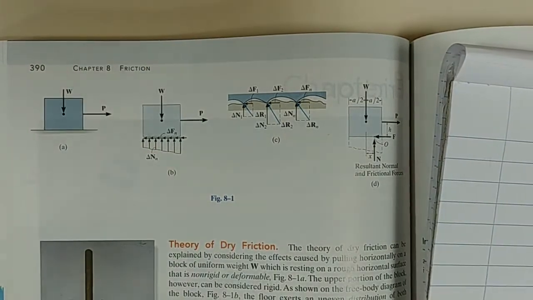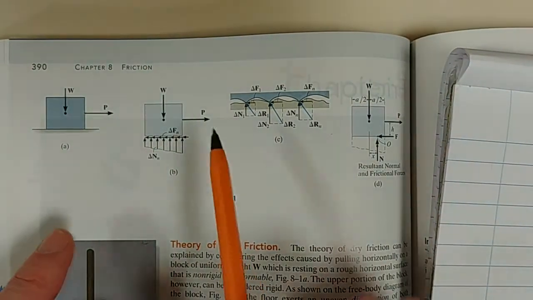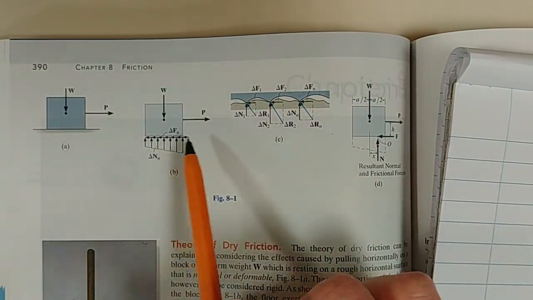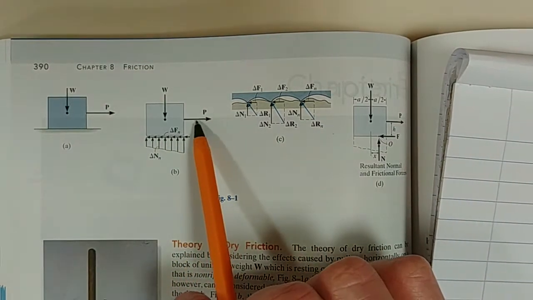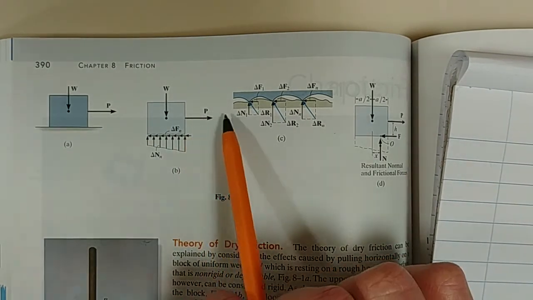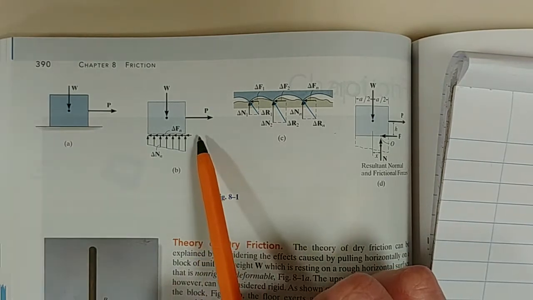I want you to notice two things here. As you begin to apply force P, two things happen. Number one, a frictional force develops. So if there's no applied force P, then the frictional force is 0. Okay? So that's number one. Let's write it down.